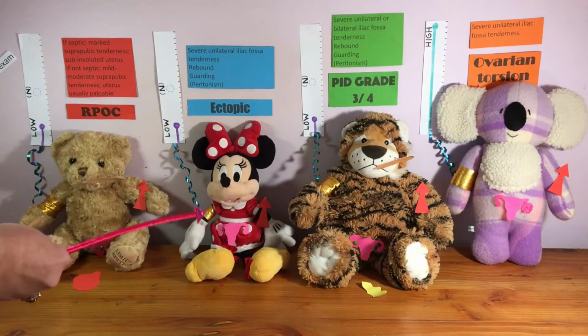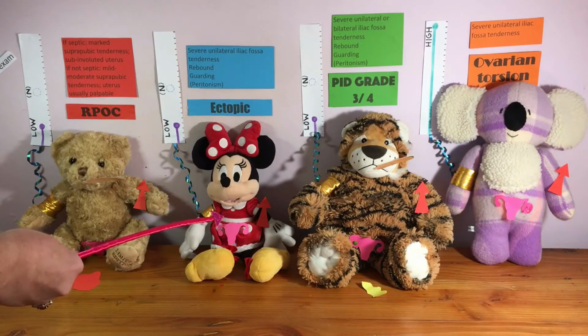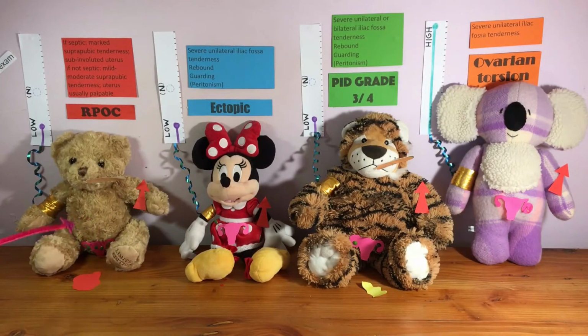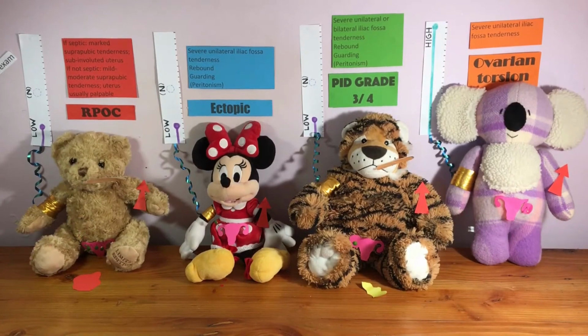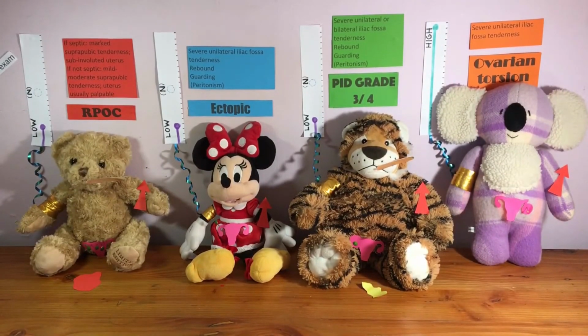Here, your examining hand is causing pain on a structure that is rupturing. And here, if you're going to be causing pain, again, it's because of inflammation and in the case of a septic miscarriage. Our next whistle stop on the examination train is going to be vulva and vagina.